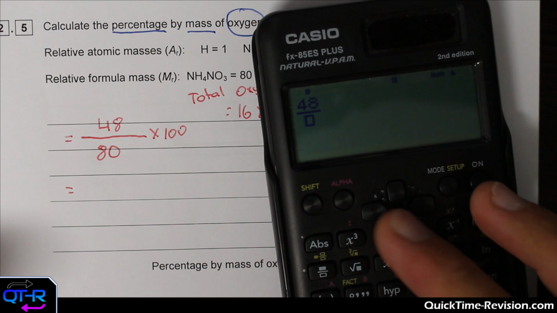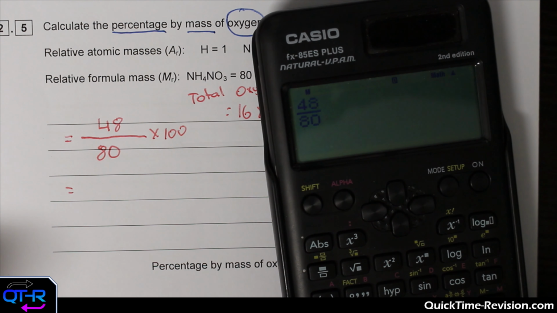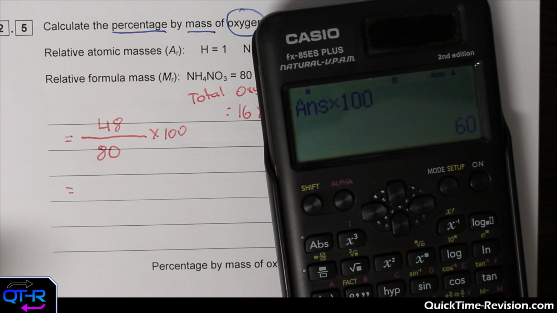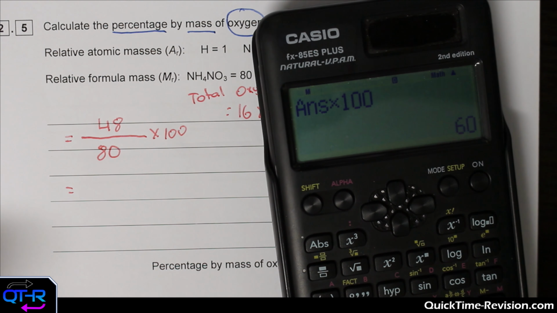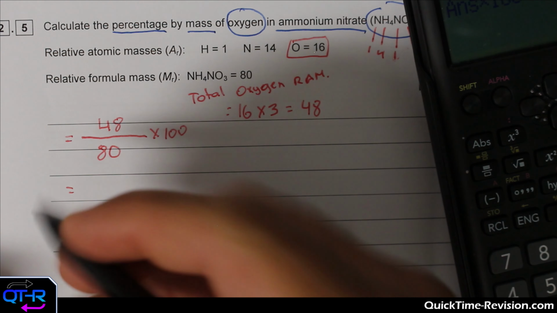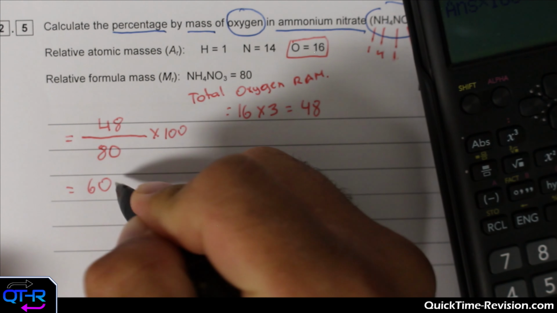So I'm going to do 48 over 80 equals, times 100, and then I get 60. Luckily, this time it gives you the same answer, but very often when there is more than something simple like that, you end up with the wrong information being calculated because you have entered it the wrong way. Okay, so this would be 60%.